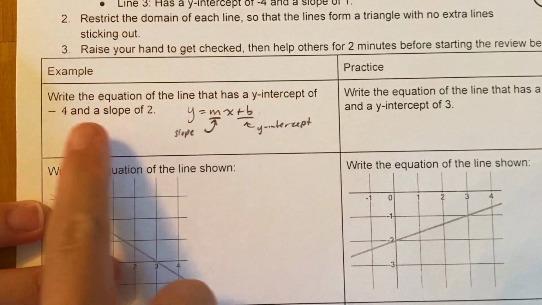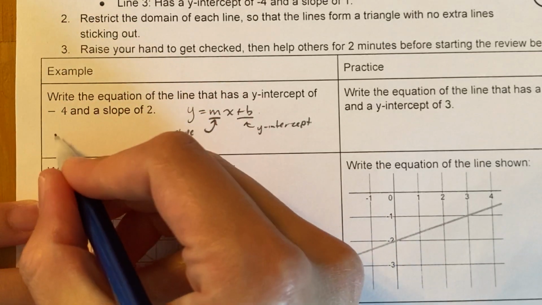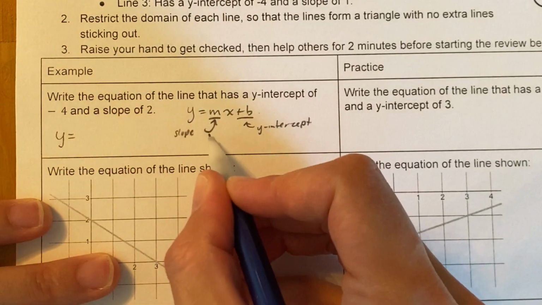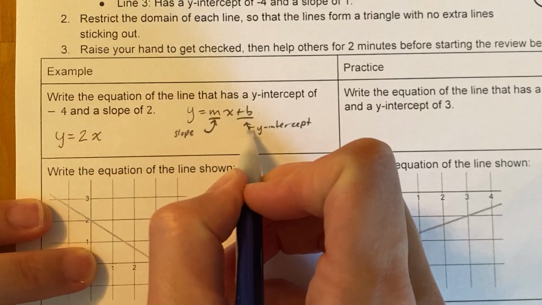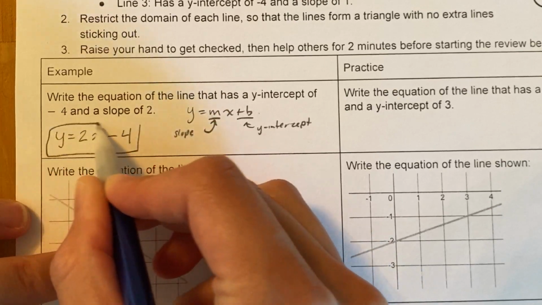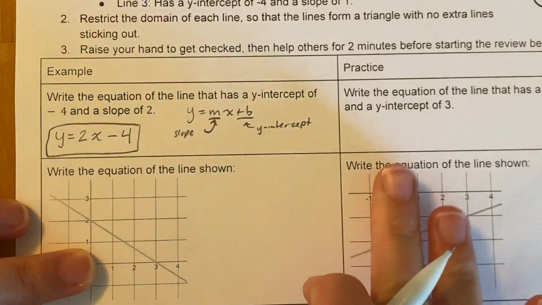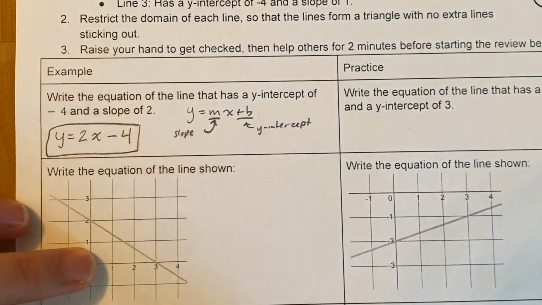So it doesn't matter what order the numbers are given in, we always put the y-intercept here and the slope here. So in this case, y equals mx, where m is the slope, so the slope is 2x, and then the y-intercept is -4, so it would look like this. Go ahead and pause the video and try this problem.